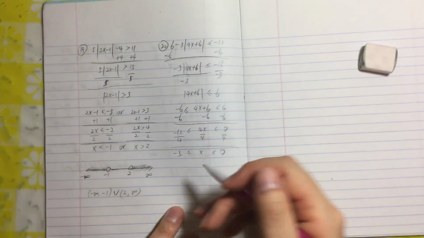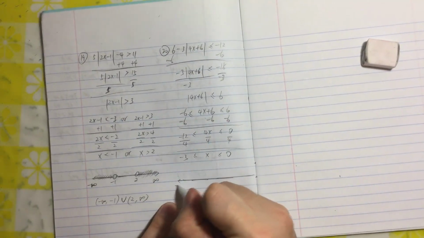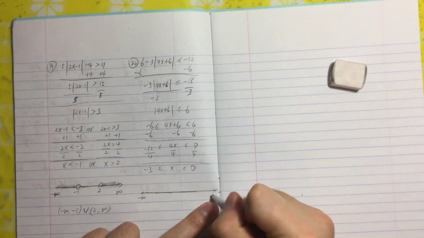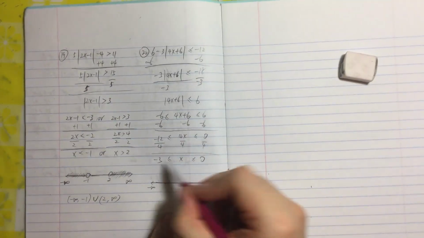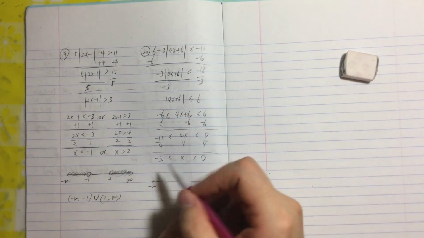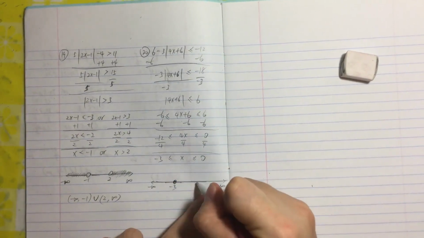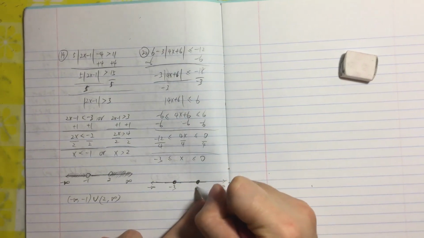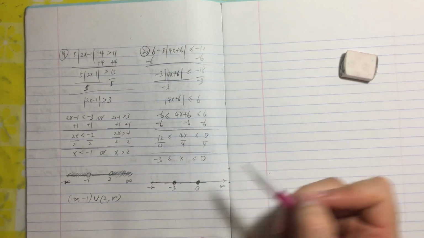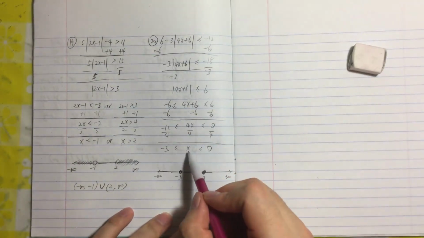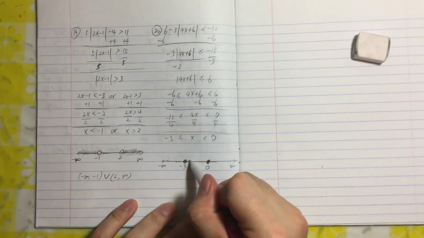Next, let's graph the solution. Let's put negative 3 and 0 on the number line. Negative 3 is smaller. 0 is larger. They are both included, so draw solid points. Here, x is between negative 3 and 0. So shade the region between negative 3 and 0.